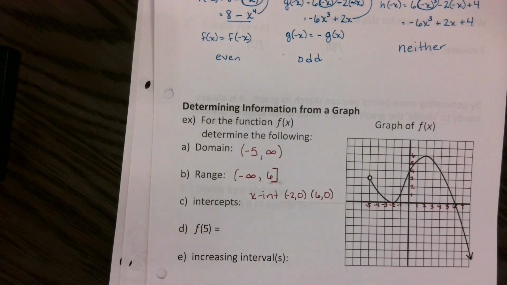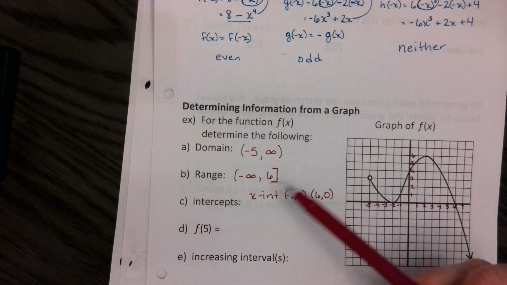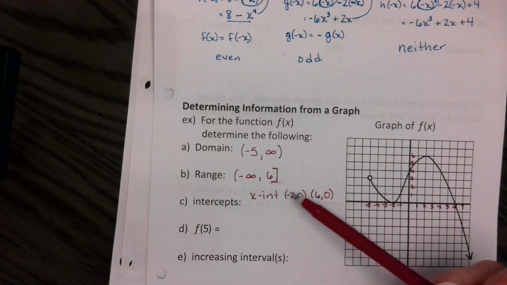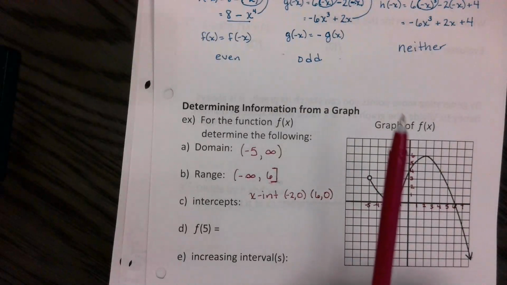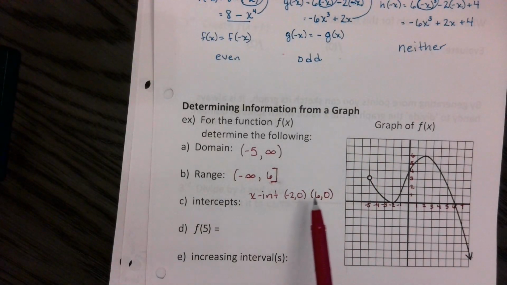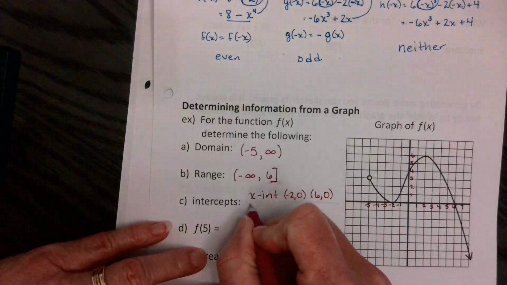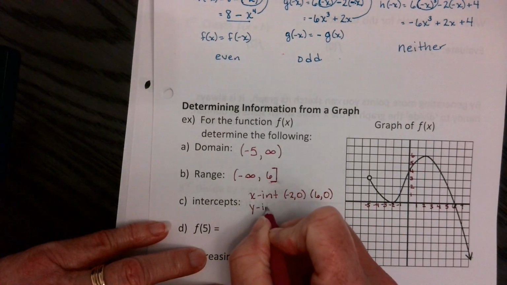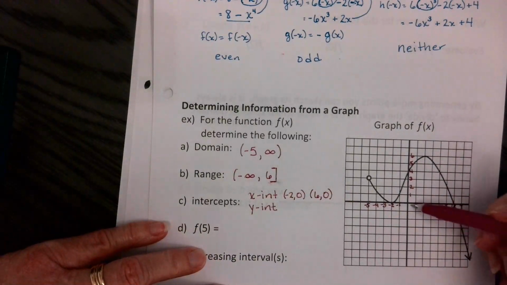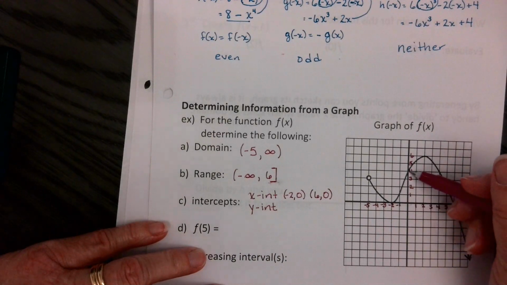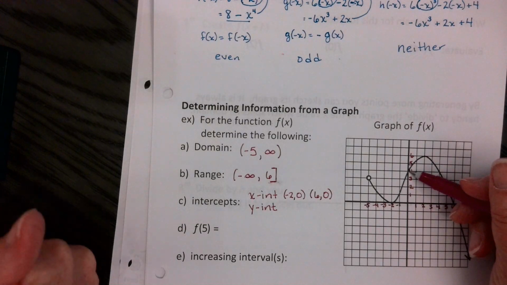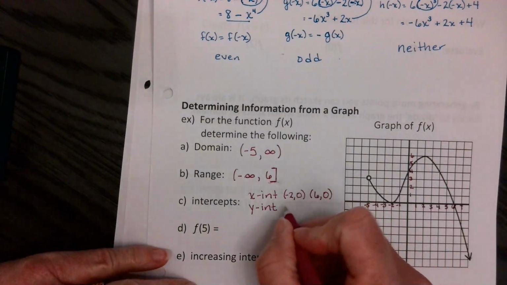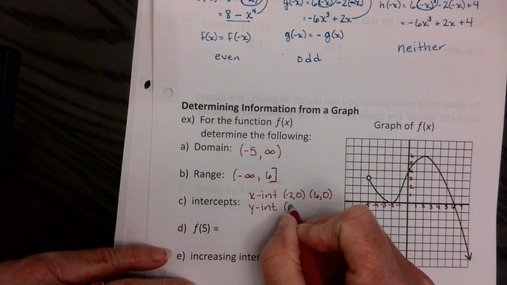Alex might, I think it switches back and forth. So if I ask you for the x-intercept, you could just tell me -2 and 6. If the directions say write it as an ordered pair, then this is the way we want it. Then the y-intercept. In Alex, that's where it crosses the y-axis. It crosses at 4. So in Alex, it might just accept 4. But if it asks for an ordered pair, you're going to put 0, 4.